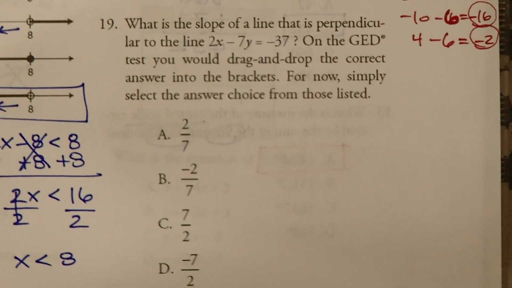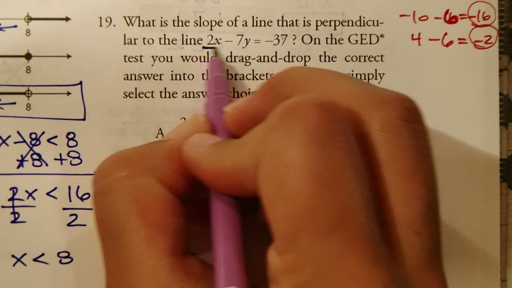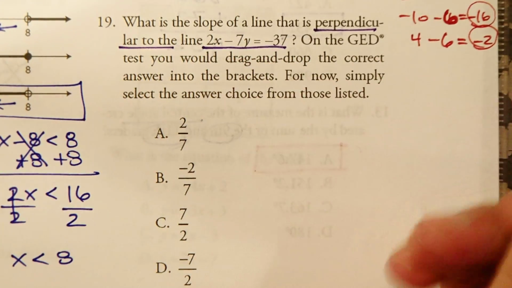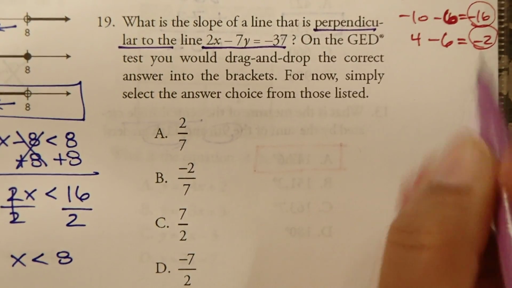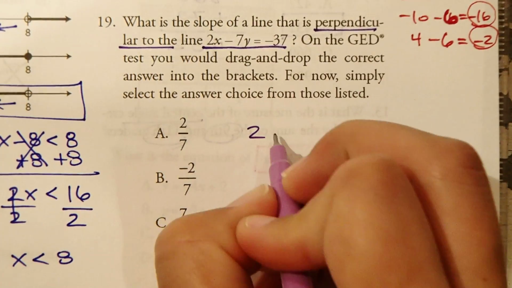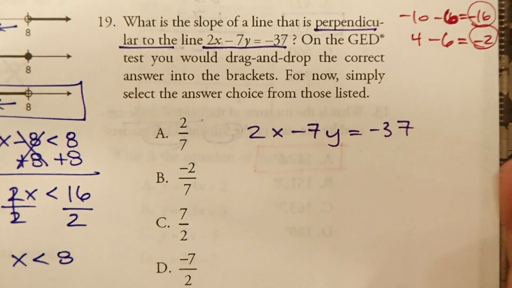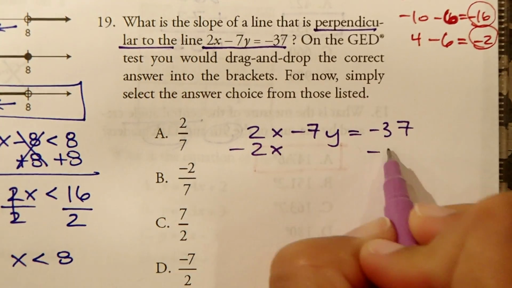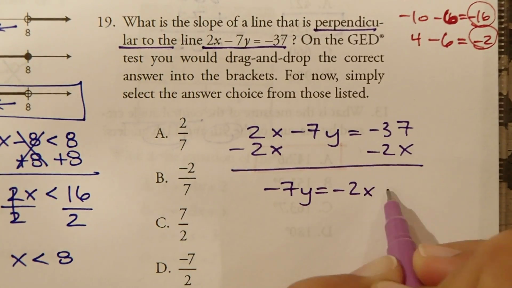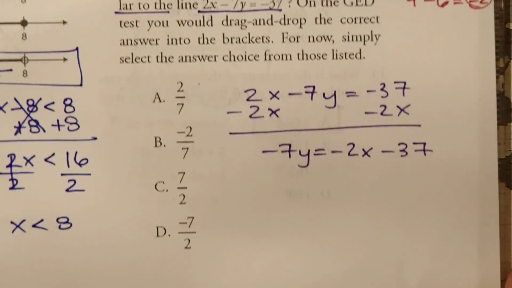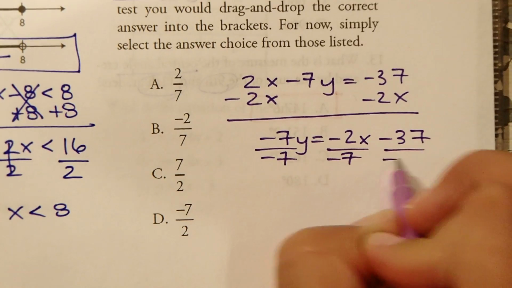Okay, number 19. What is the slope of a line that is perpendicular to the line this? And we're looking for perpendicular. Okay. So in order to find a perpendicular slope, we need the original slope. So first of all, let's take this equation and get it into slope-intercept form. So we're going to subtract 2x and subtract 2x. So we'll have negative 7y equals negative 2x minus 37. And we keep going and simplify for y. So we divide by negative 7.